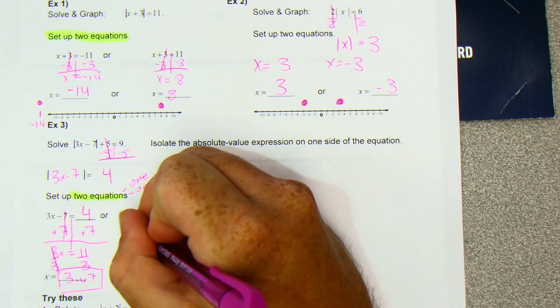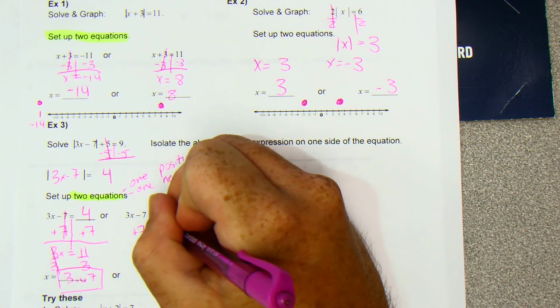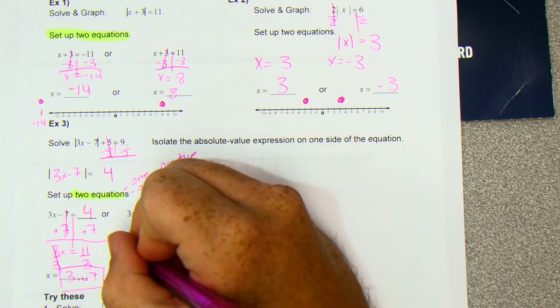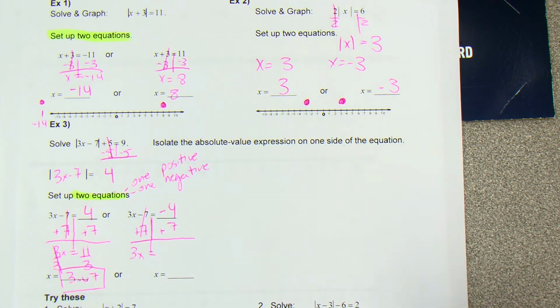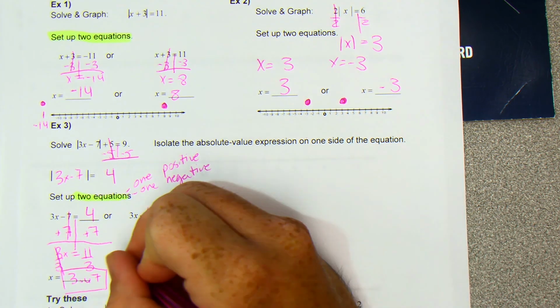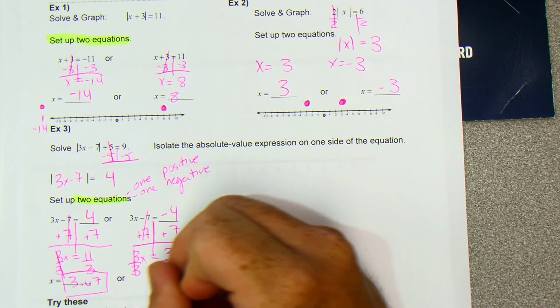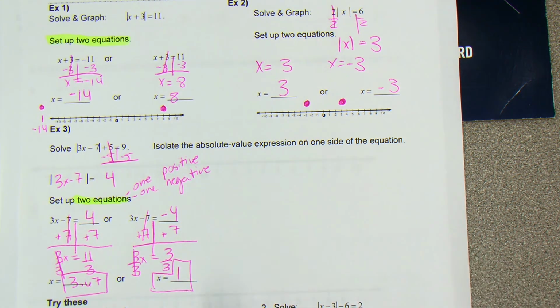Or let's solve this one now. So we would add 7 to both sides. Those cancel out. I'm left with 3x equals negative 4 plus 7, which is 3. So I divide by 3 and divide by 3, and I would get x equals 1. So my two answers would be x equals 3.67 or x equals 1.